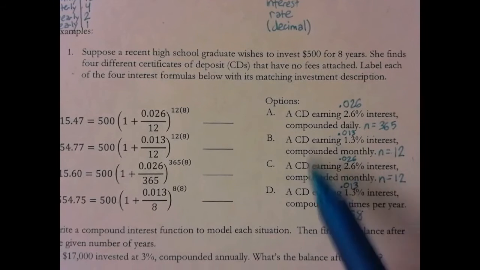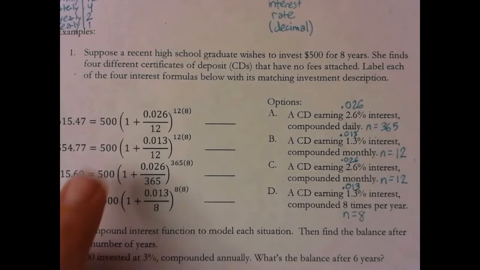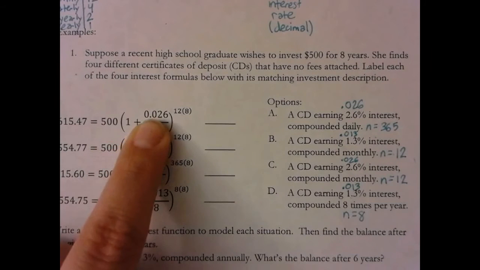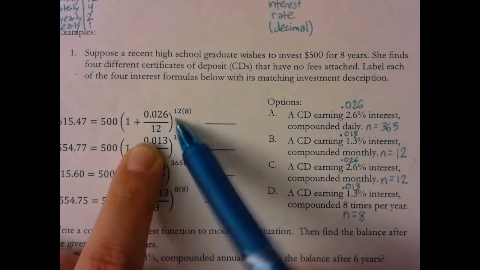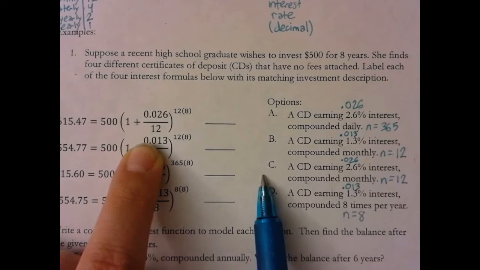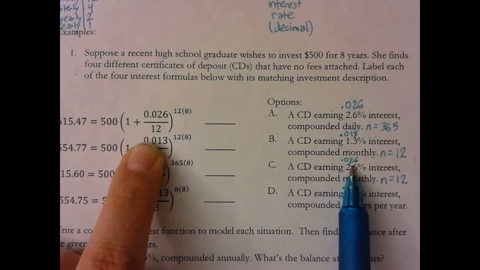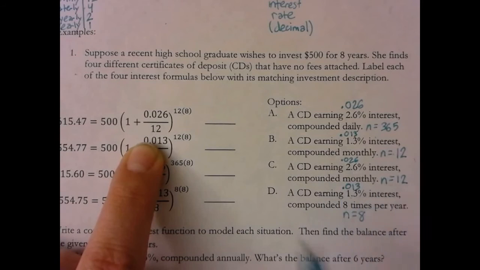Okay, so now we need to match these up with these. So this one shows our R. So R is 0.026 for A and C. The difference is how often it's compounded. So daily is 365, n would be 12 here. So here we show n is 12. That matches up with C, where interest is 0.026 and n is 12.